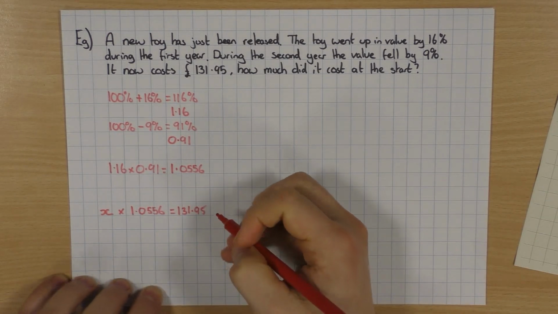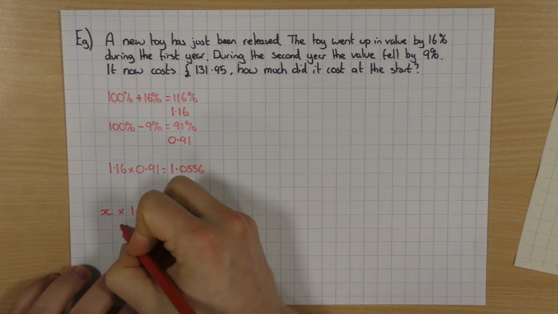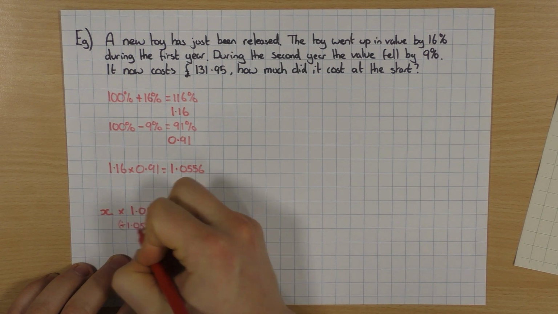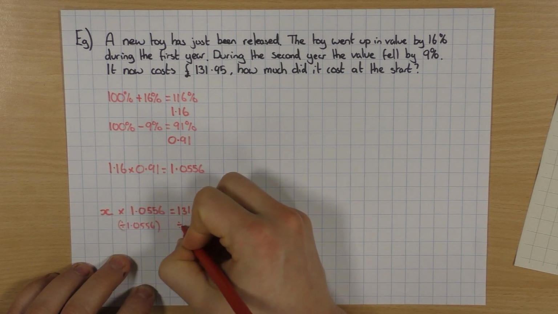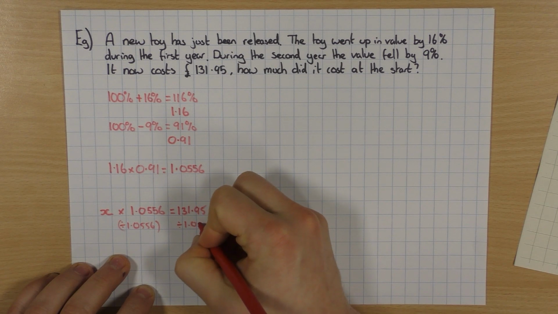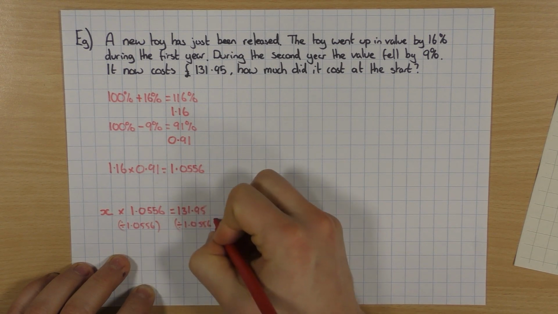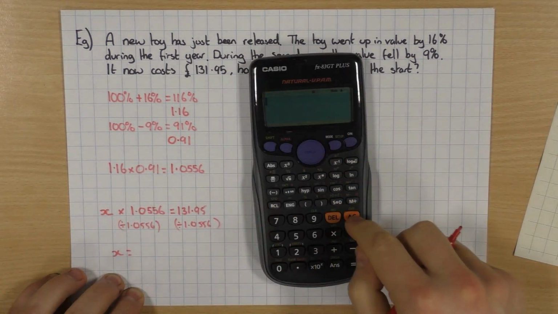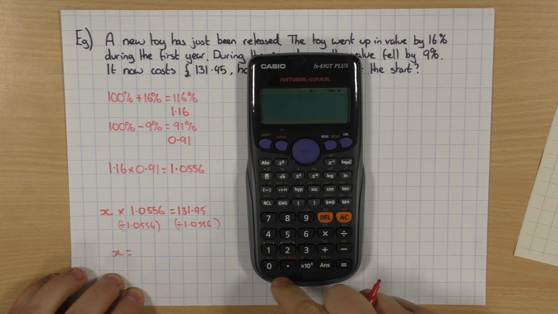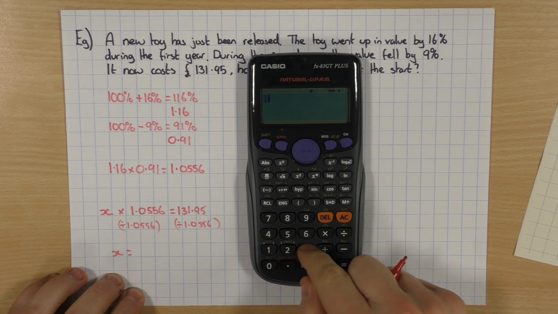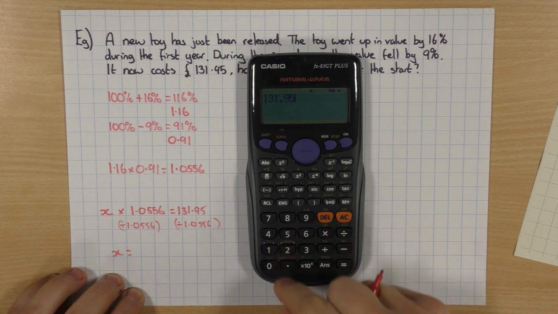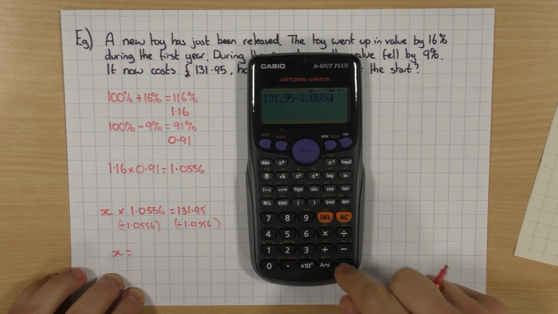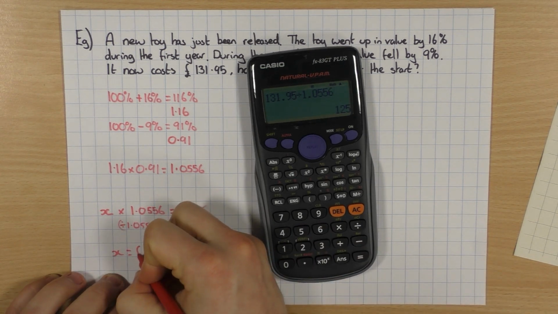And again, I just rearrange it by dividing both sides by 1.0556. And then we see what the toy cost at the start of the year. So £131.95 divided by 1.0556, 125.